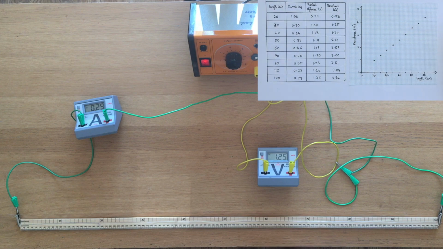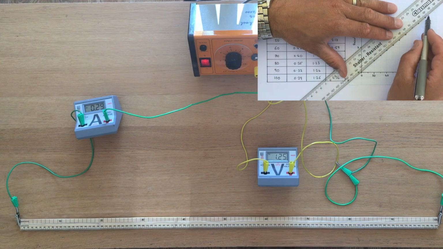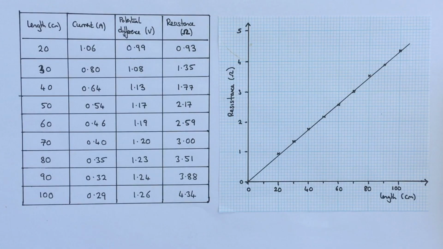If we plot the best fit line, we can see we've got a straight line going to the origin. This means that resistance of the wire is directly proportional to length, which means if we double the length, we double the resistance of the wire.